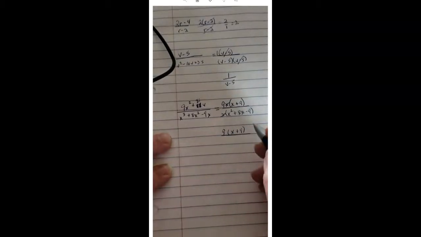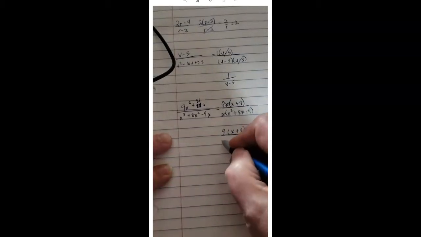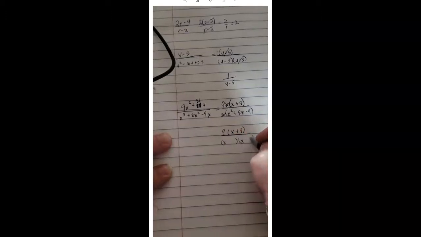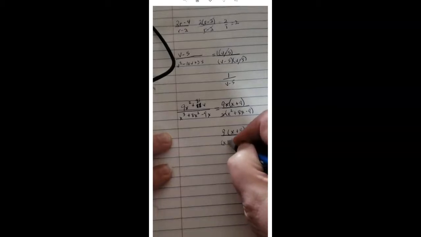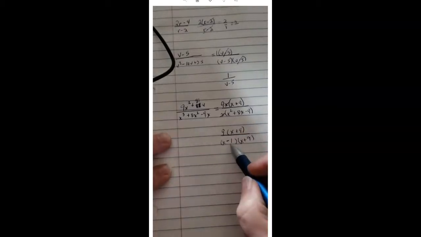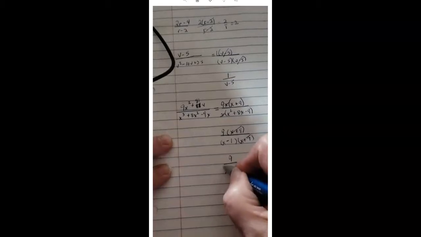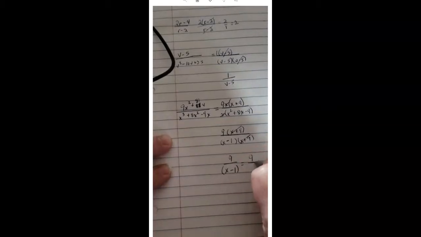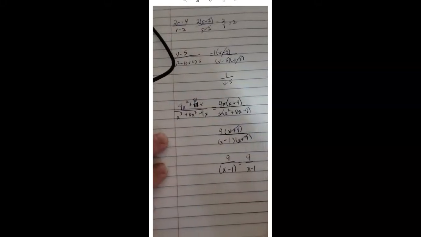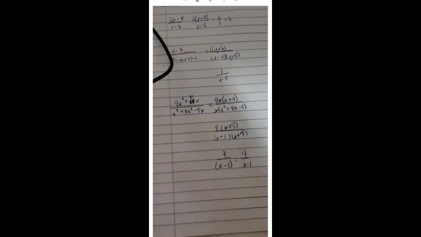And now I have to worry about this. So let's see if we can't factor that. x, 9, 1. Needs to be positive. I need that to be negative. And again, you should always check these and make sure that these are right. And let's see. Then I have the x plus 9. I can mark off the x plus 9s, and I'm left with x minus 1 on the bottom. Again, somebody's going to say, do I have to put those parentheses there? And I'm going to go, no.